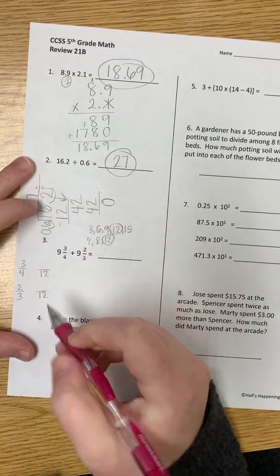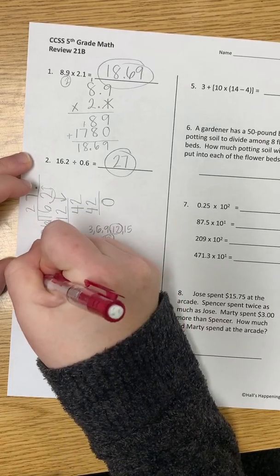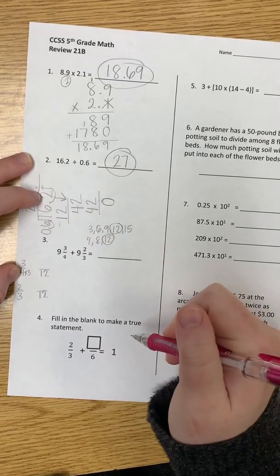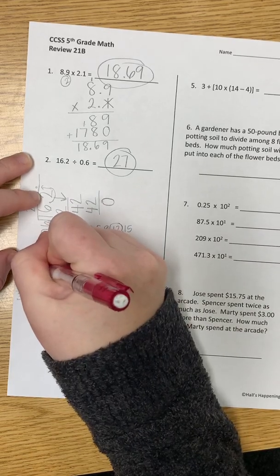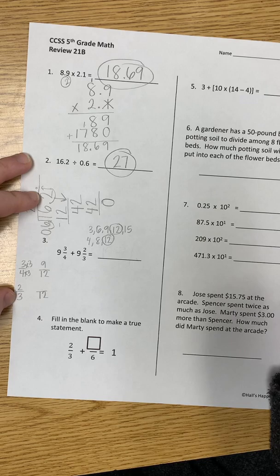Okay, so what did I do to get from 4 to 12? Well, I multiplied by 3. And whatever I do on the bottom, I also do on top. So 3 times 3 is 9. And then I come down here to this fraction.